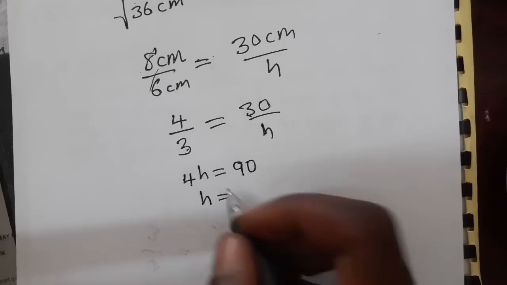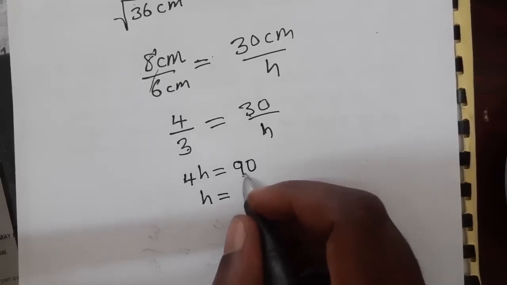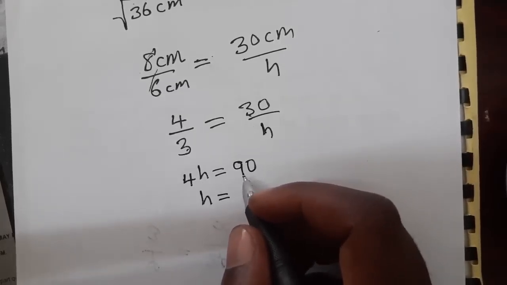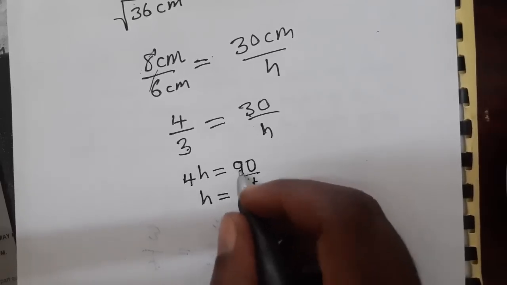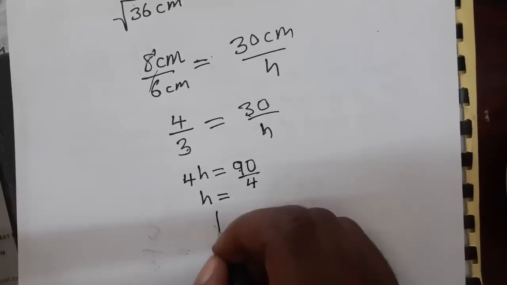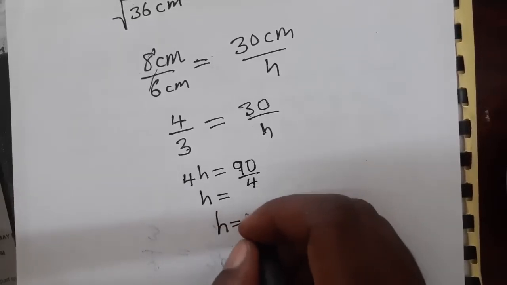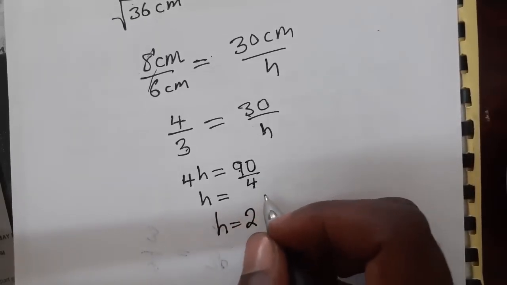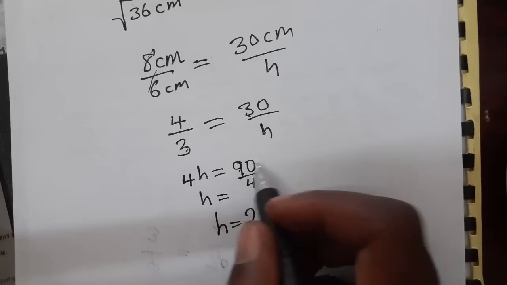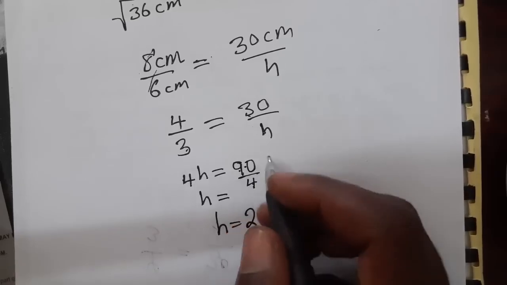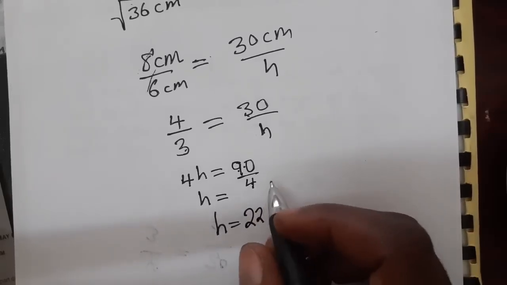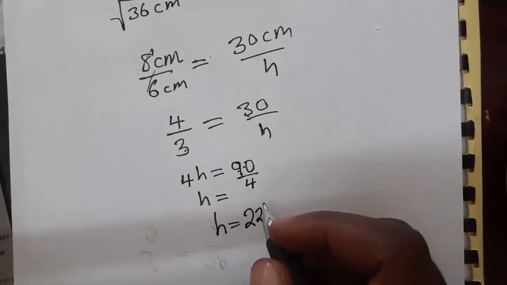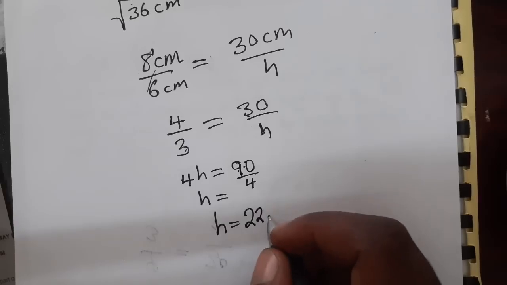So h, you divide both sides by 4. 4 into 9 is 2, remainder 1. 4 into 10 is another 2, remainder 2.